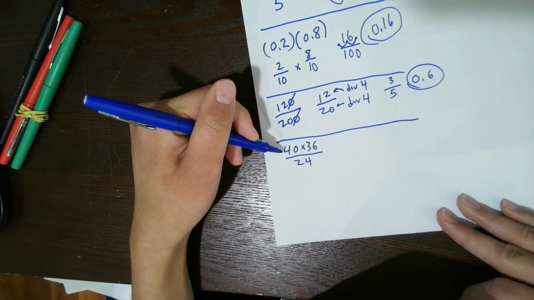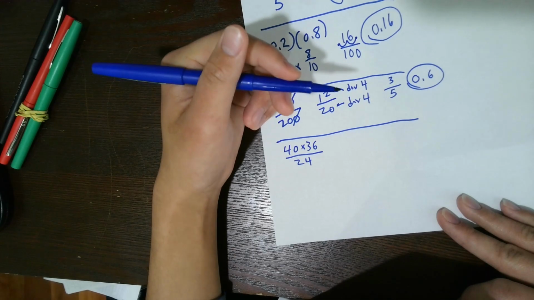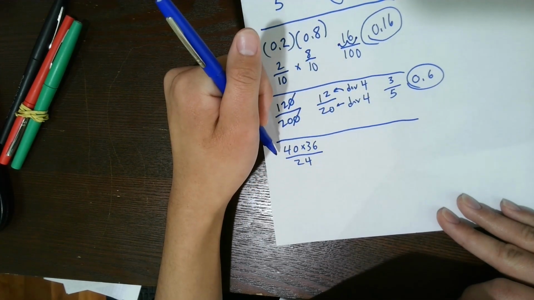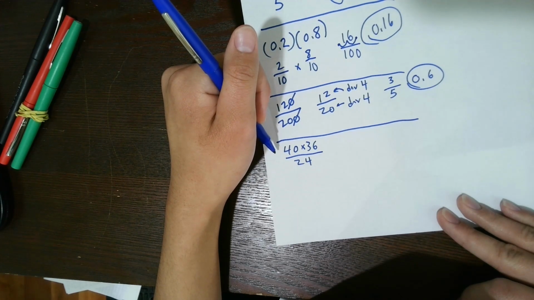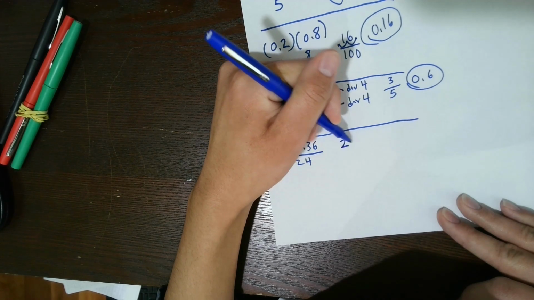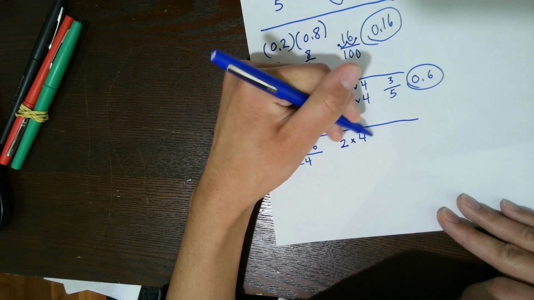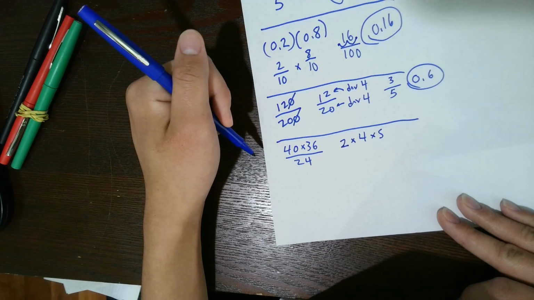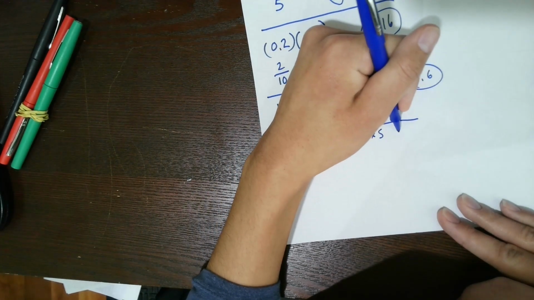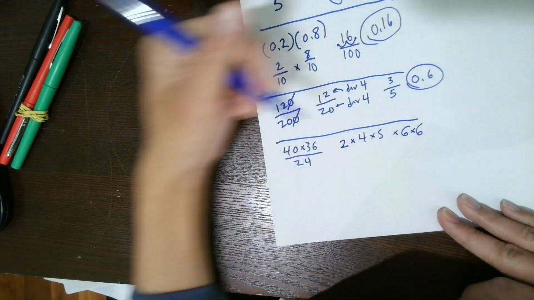So do you see how 40 can get split into, let's say, 4 times 10, but we can further split it into 2 times 4 times 5. That's 40. And then 36, we can split it into 6 times 6.